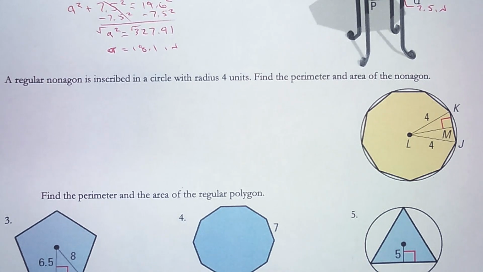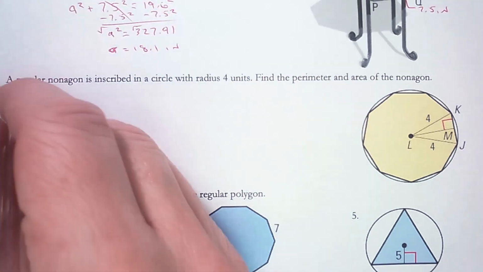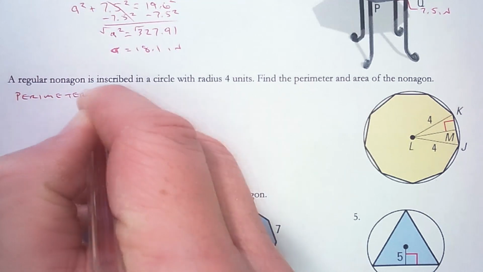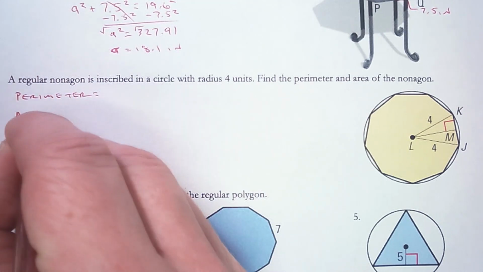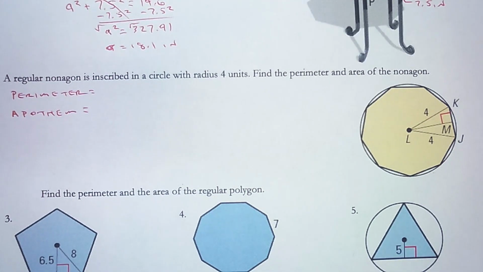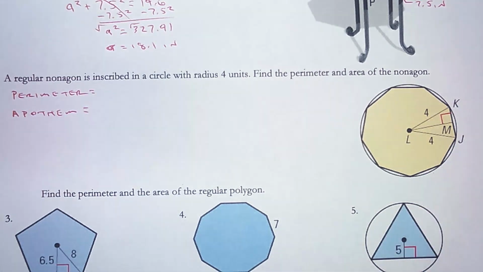A regular nonagon, so that is a 9-sided polygon, is inscribed in a circle with a radius of 4 units. Find the perimeter and area, but that's not really what we're going to do. We're going to find the perimeter and we're going to find the apothem today. And we'll deal with area later. Okay, so the perimeter, well, we need a side length in order to do that. We don't have that side length. We don't have an apothem, so here's what we're going to do.